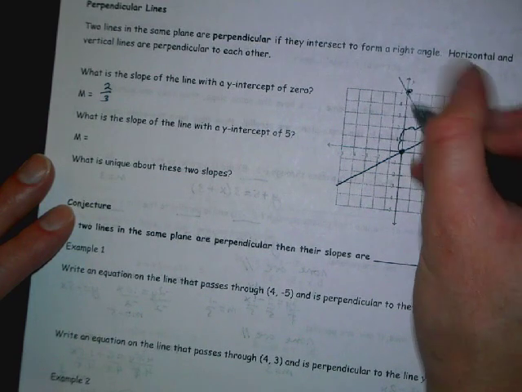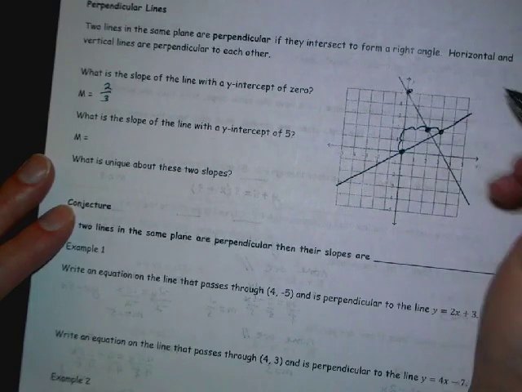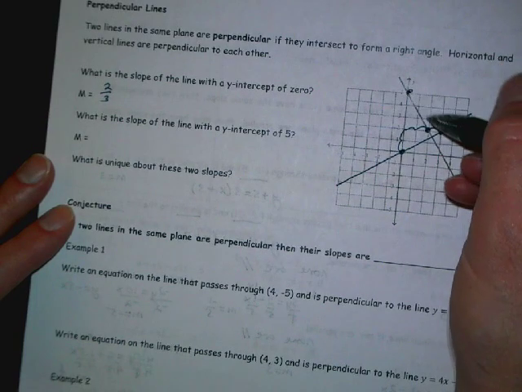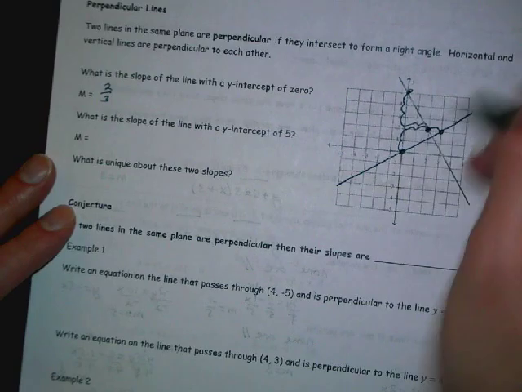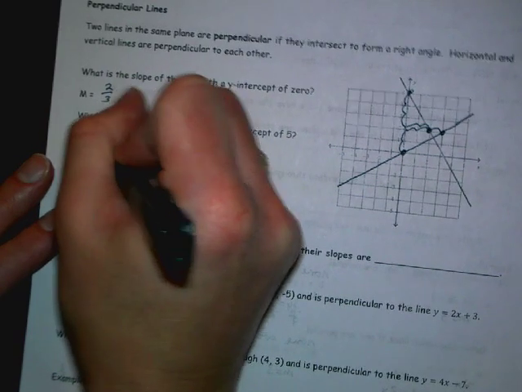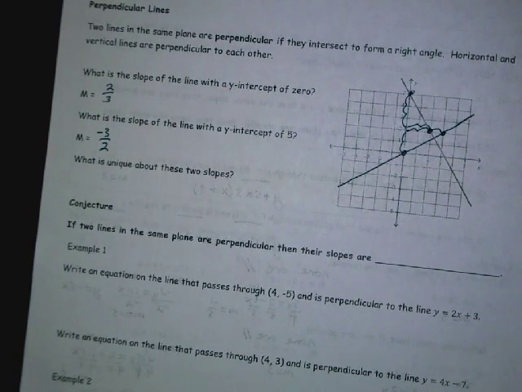If we look at the other line, if we pick out 2 points to find that slope, there's a point there, there's a point there. Is that a positive or negative slope? Negative. And we're going down 3, right 2. So if I'm telling you these two lines are perpendicular, look at the two slopes and tell me how you could get one of the slopes from the other one.